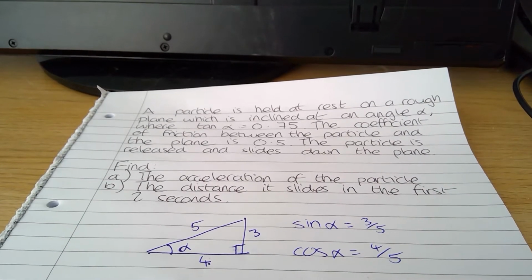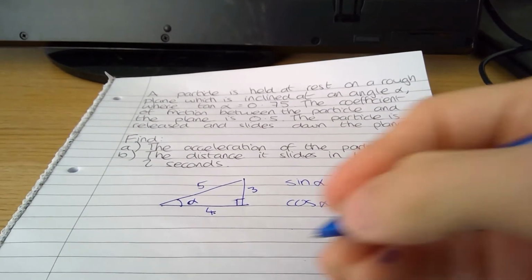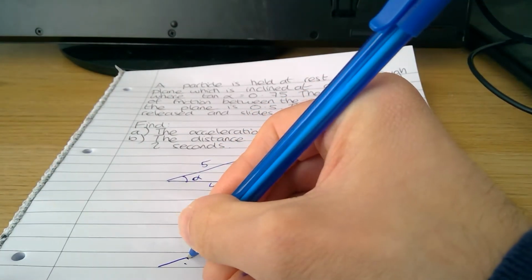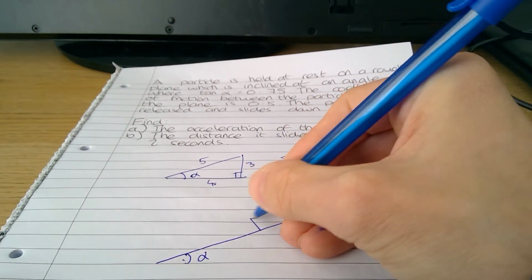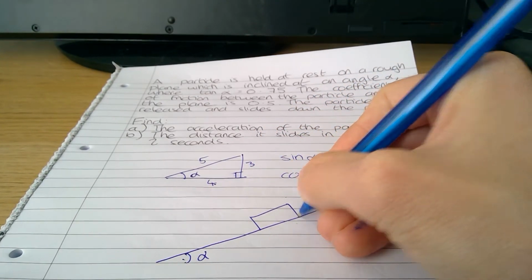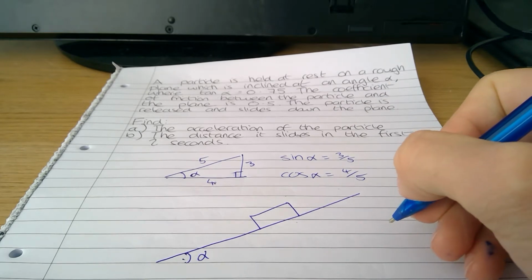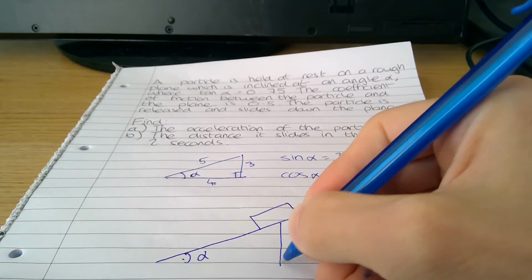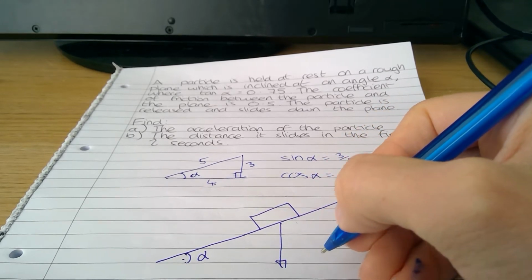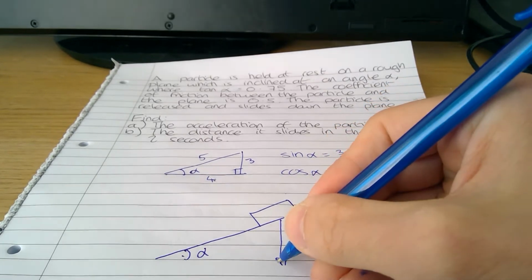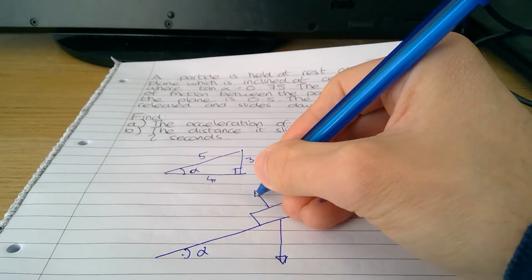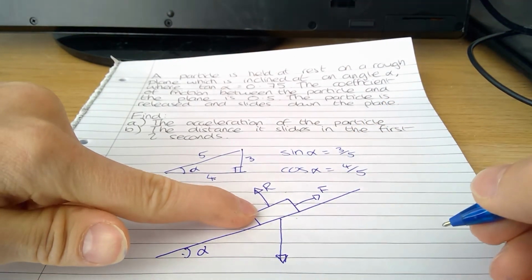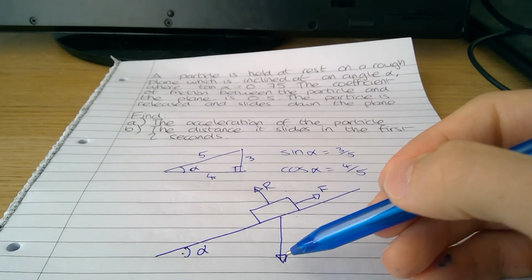Now we're going to draw a diagram of the actual situation. The plane itself is going to be something like this, at an angle of alpha. We've got a particle held at rest here, and then we've got the weight of the particle. We're going to have various forces here. We're going to get a reaction force, and we've got friction. It's held at rest, but it's released, as though someone was holding it here and then letting go. The only forces are actually acting here.